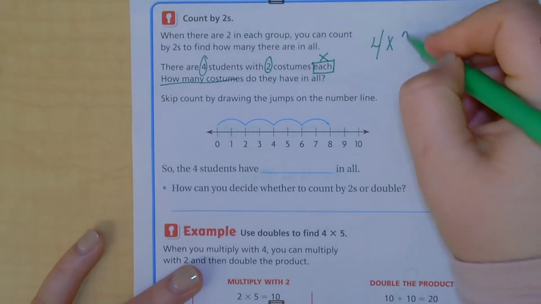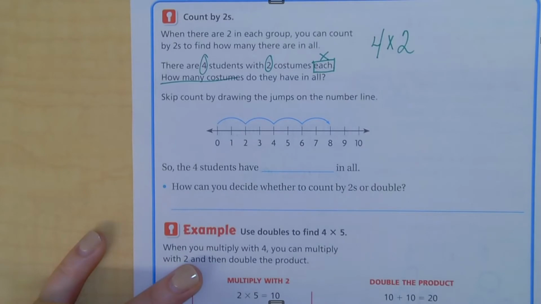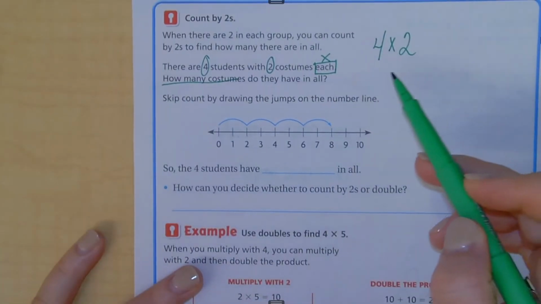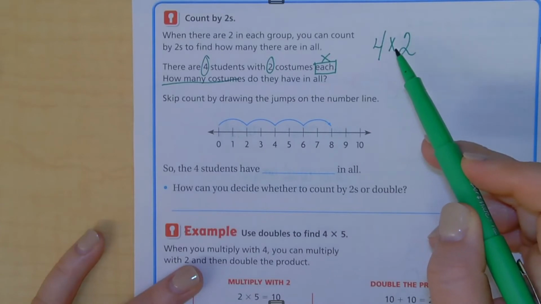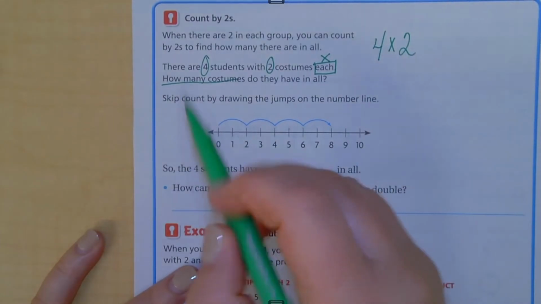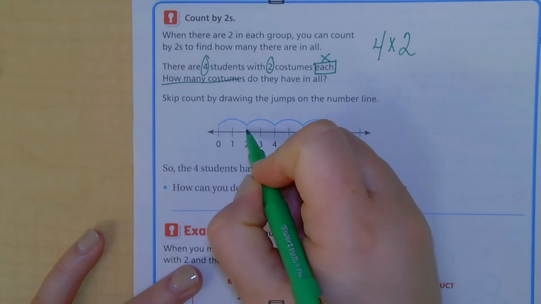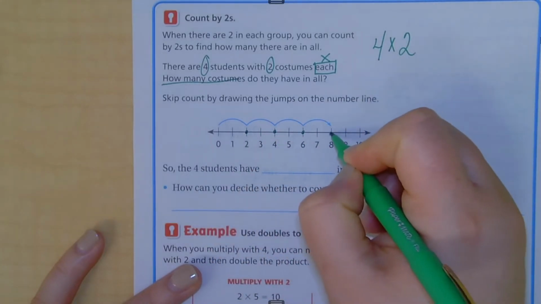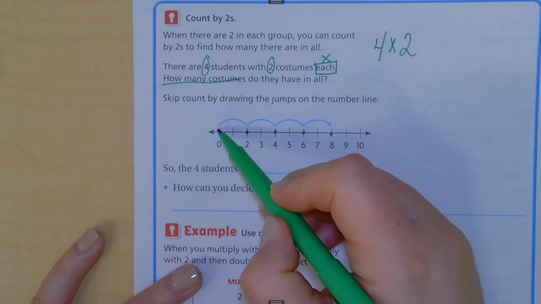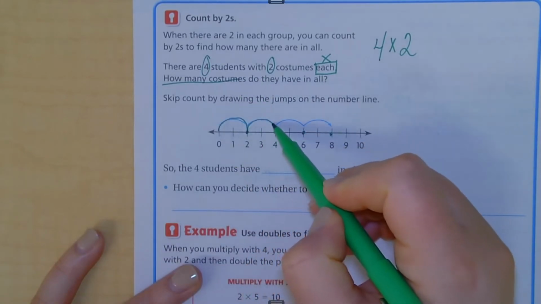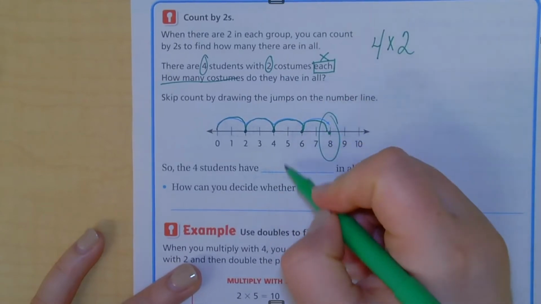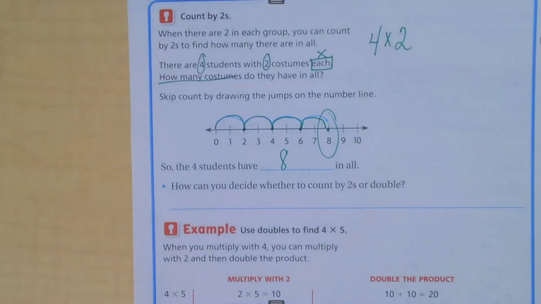Groups of 2. Now, with a number line, I know I'm going to read that as 4 jumps of 2. So my jumps are going to be 2 long. So there's 2, 4, 6, 8. Notice I'm skip counting. And then I'm going to have 4 jumps. 1, 2, 3, 4. And I land on 8. So the 4 students have 8 in all.